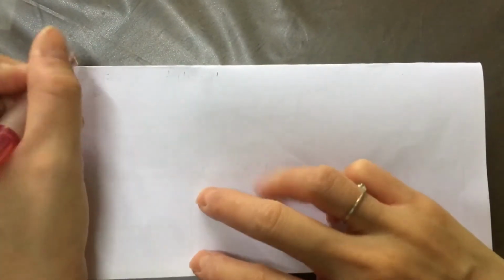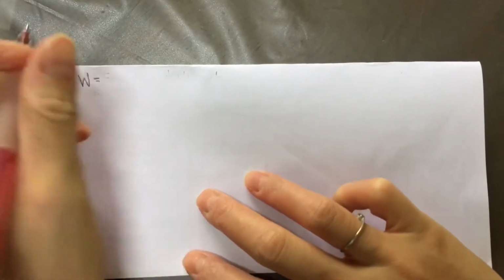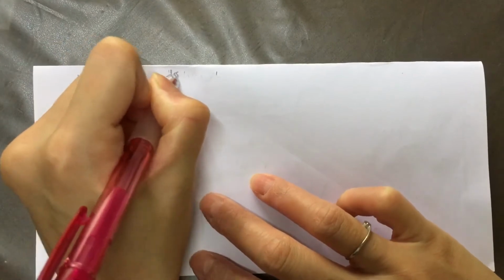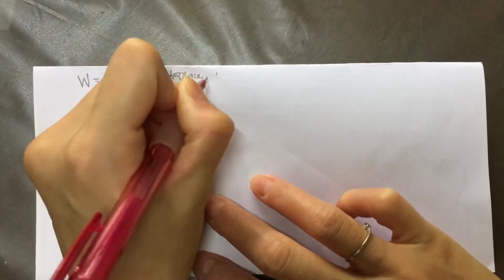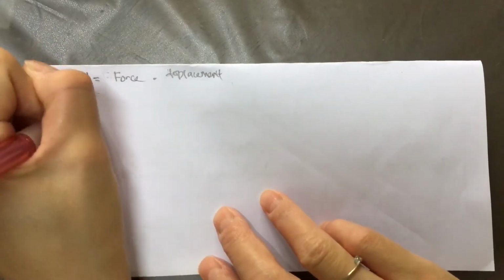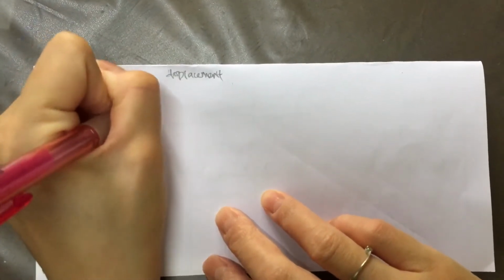Hi, today we're gonna learn about work done. So your work done is actually the scalar product between your force and displacement. In other words, your W will be Fs cos theta.